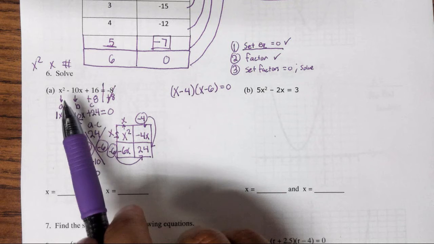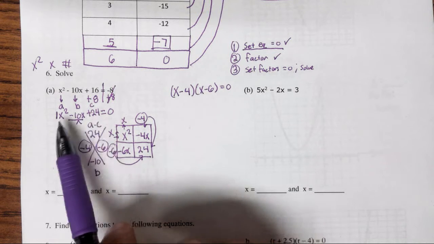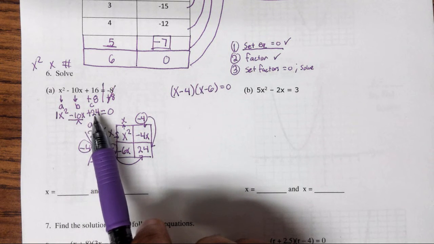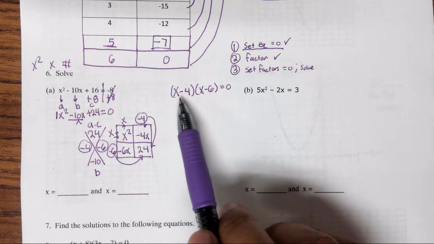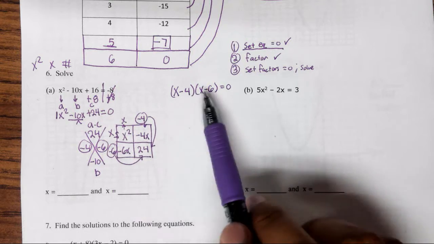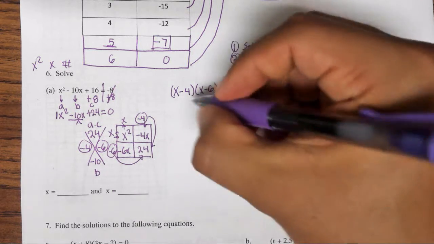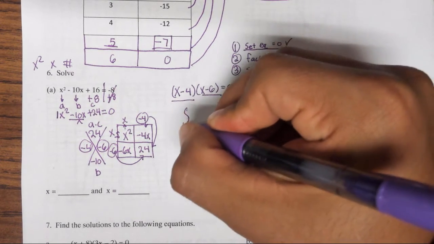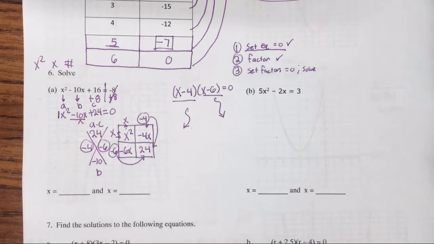So really what I'm doing is I'm rewriting this expression here, which is x squared minus 10x plus 24. I'm rewriting that as x minus 4 and x minus 6, and I'm still writing that equals 0 part there. So I do that first, and then I do it individually. So then I set each of these individually equal to 0, and I solve.